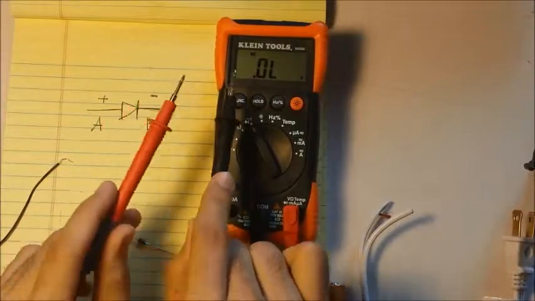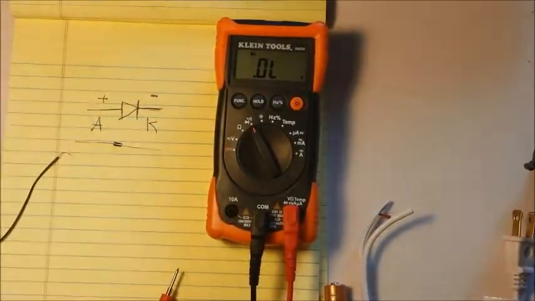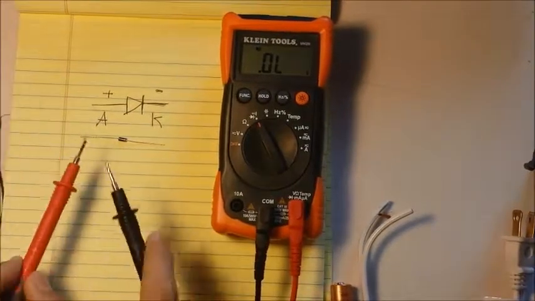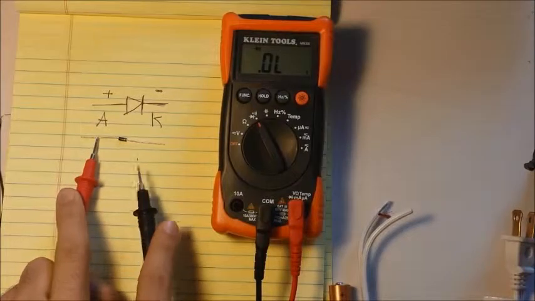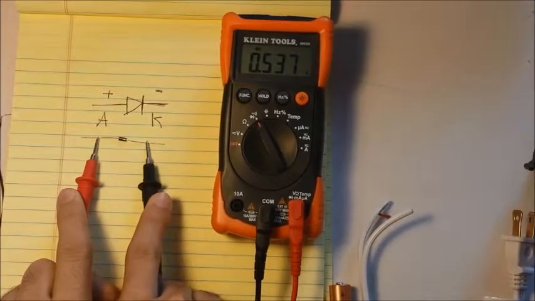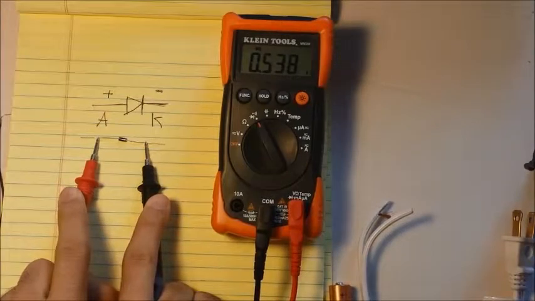In the same way, for example, we have this diode over here. So here we go: on the LCD we have 0.538 volt, which is the forward voltage of the diode. This means it works 100% and is not damaged.